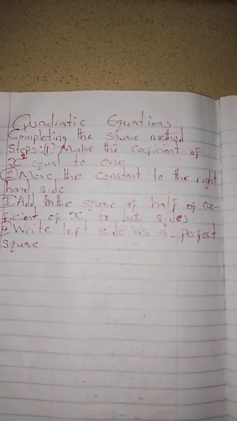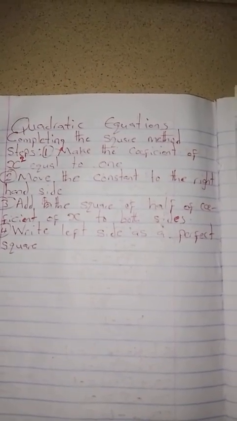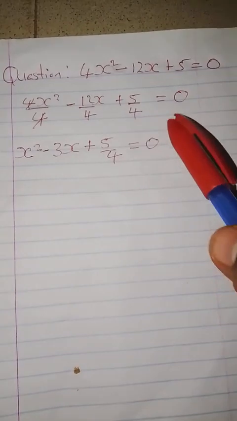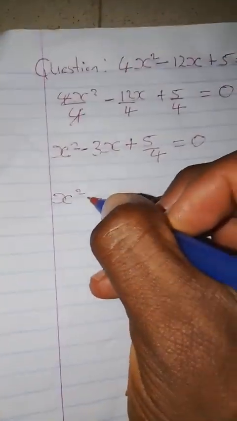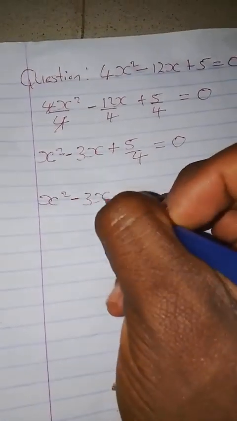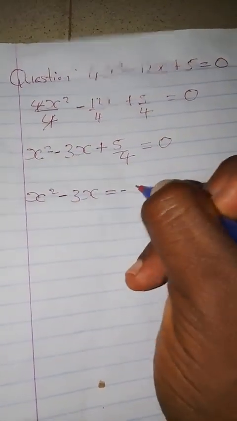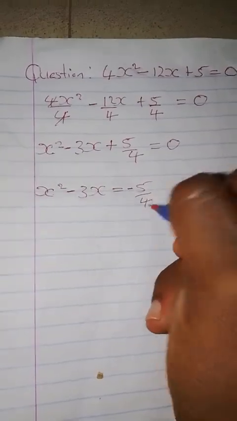Now, the second step. Number 2 says move the constant to the right hand side. The constant is 5 over 4. 5 over 4 will cross the equal sign and become minus 5 over 4. So we have x squared minus 3x equal to minus 5 over 4. Okay, we've done that. Let's go to the next step.